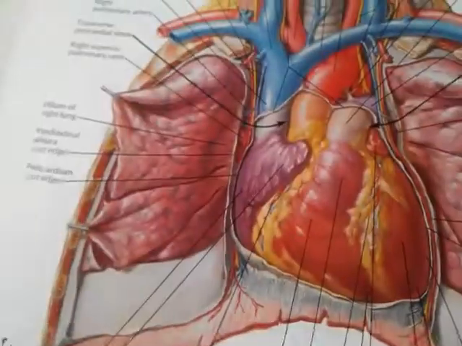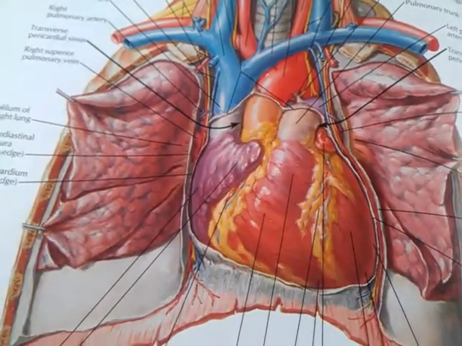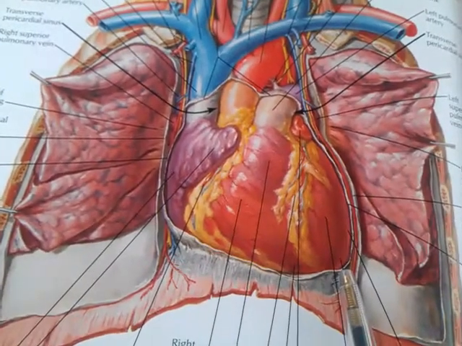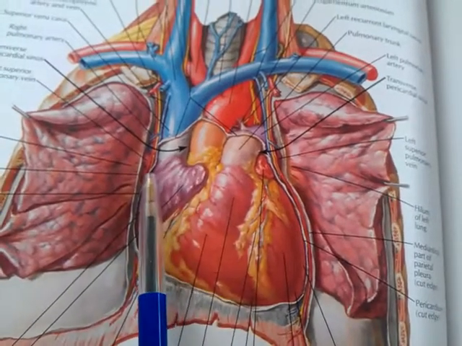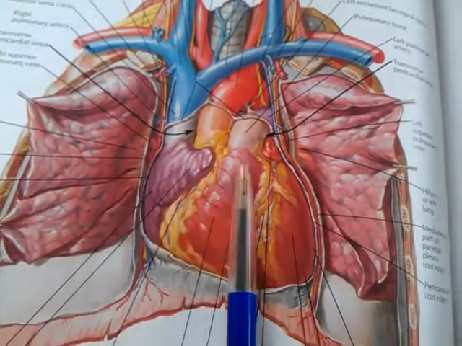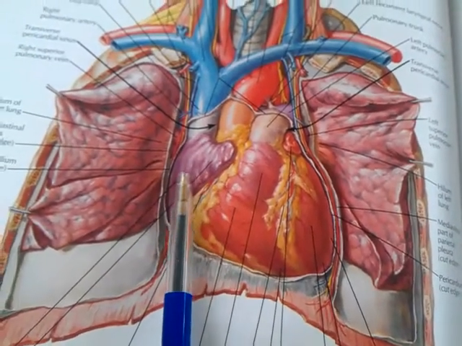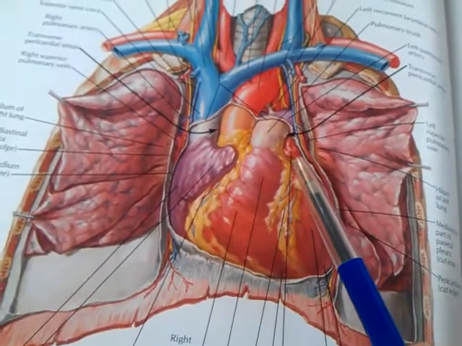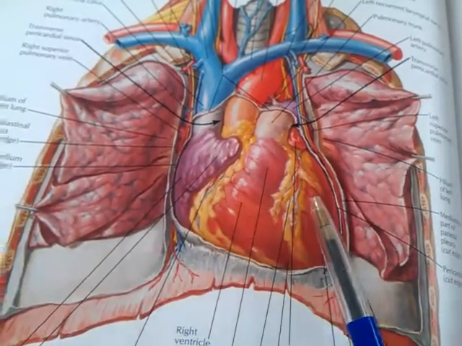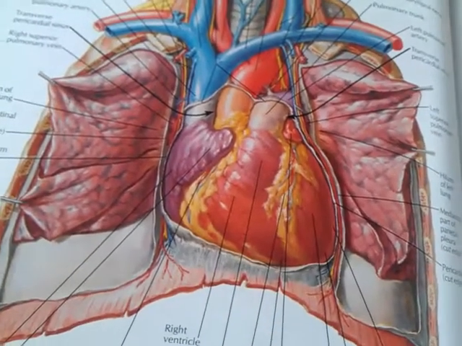Now for the external features of the heart. It has an apex and a base where the large vessels enter the heart. It has a sternocostal surface, which is formed by the right atrium and left auricle, and two thirds of the right ventricle and one third of left ventricle.